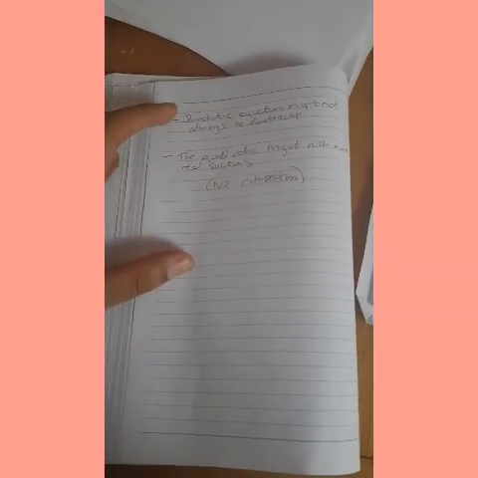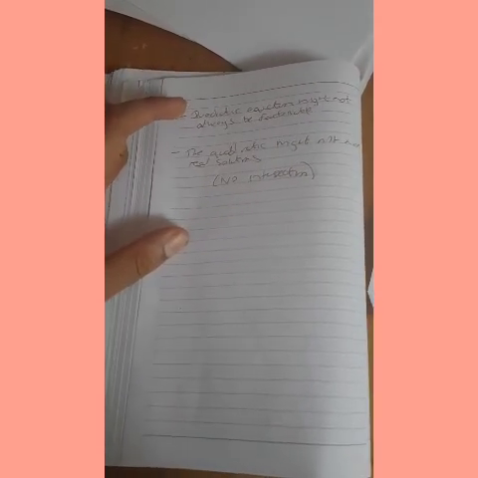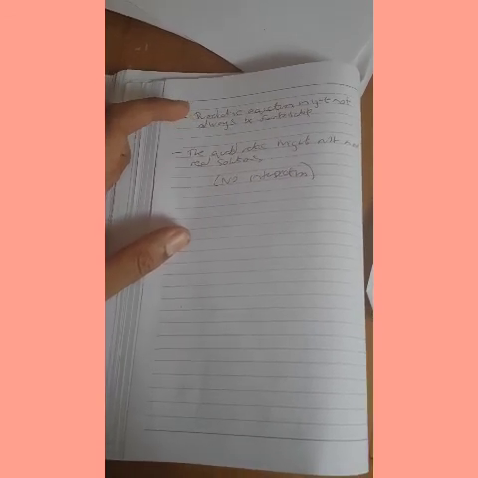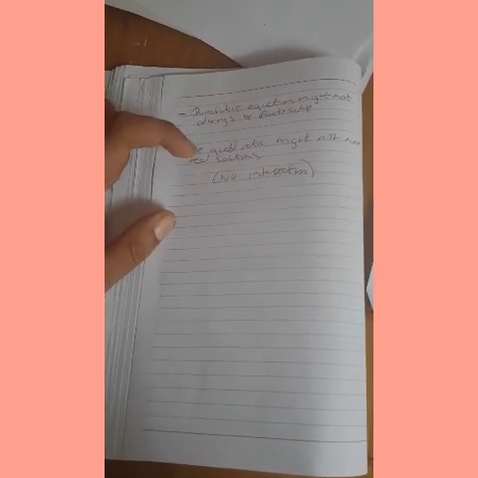Right, guys, last few points here that I wrote. Quadratic equations might not always be factorizable. So what that means is I might have to use the quadratic formula to solve my equations. And sometimes they might not have real solutions, which means that they do not intersect with one another.